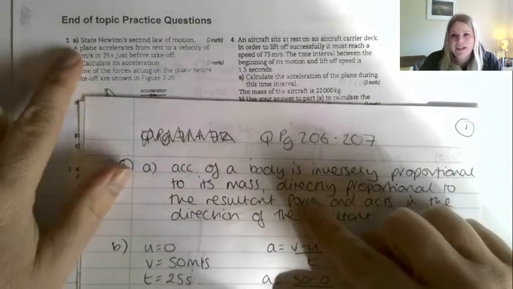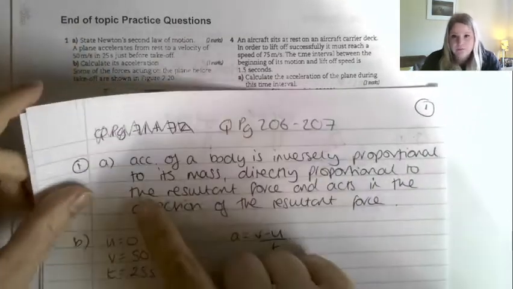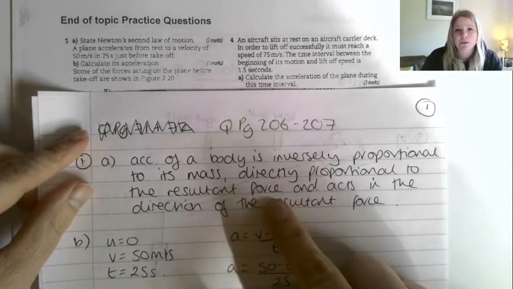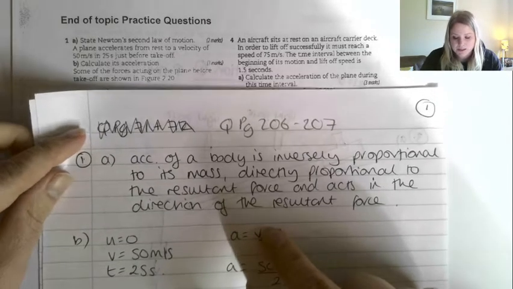So for 1A, state Newton's second law of motion. So acceleration of a body is inversely proportional to its mass, directly proportional to the resultant force, and acts in the direction of the resultant force.